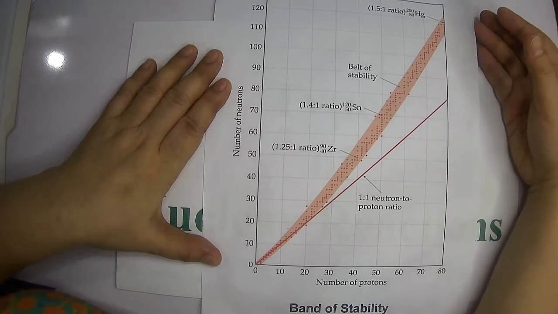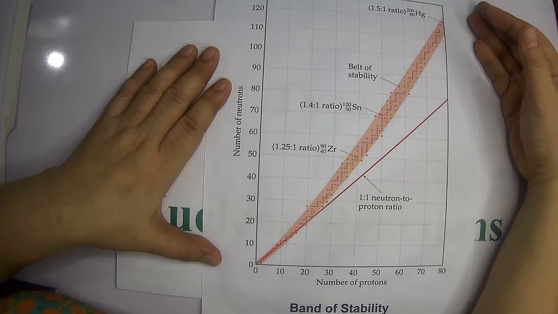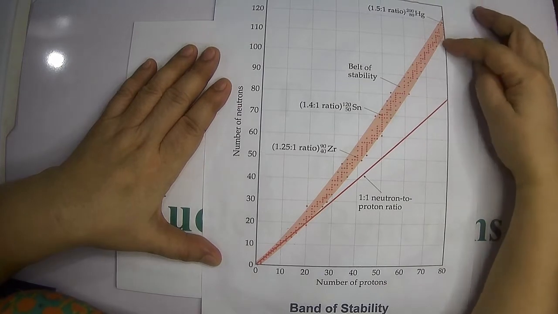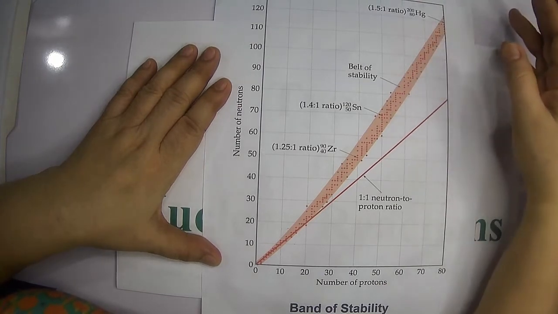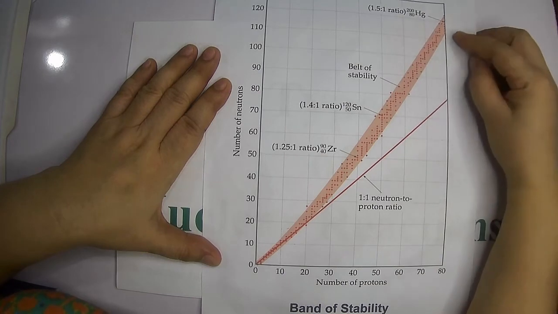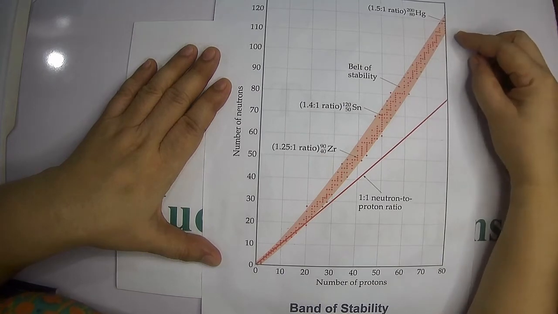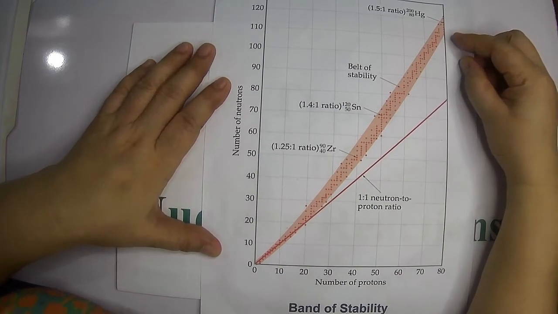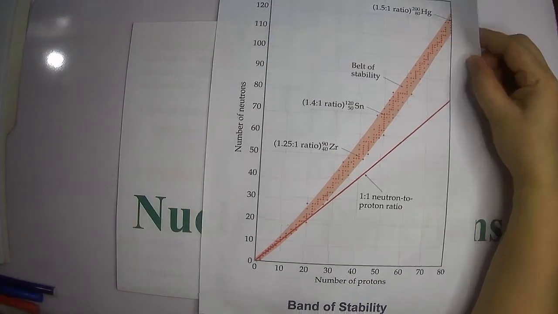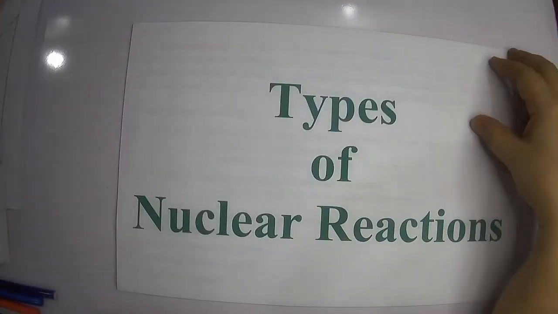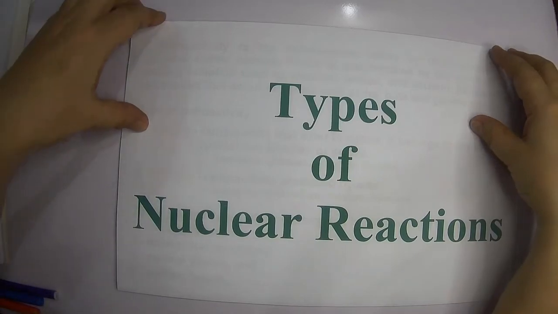We have learned likewise that there are no stable nuclei with an atomic number greater than 83. And these nuclei whose atomic number is greater than 83 tend to decay by alpha emission. Okay, in this episode, we'll learn the different types of nuclear reaction aside from radioactive decay.